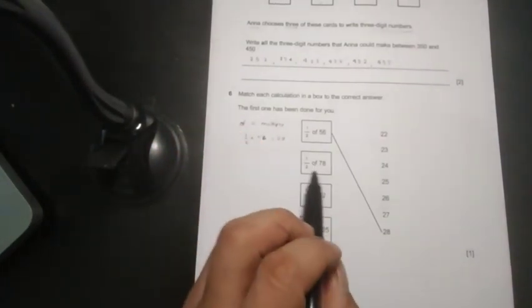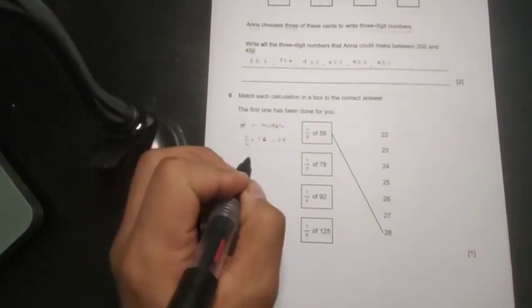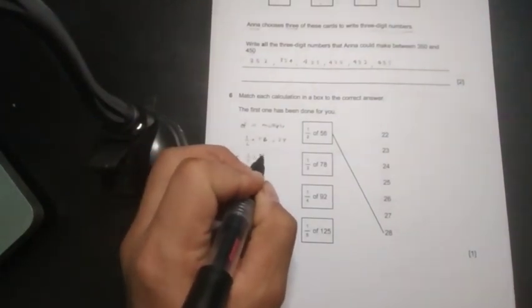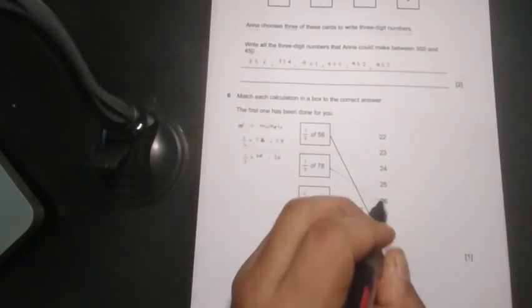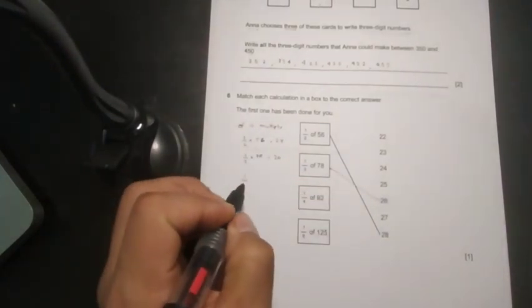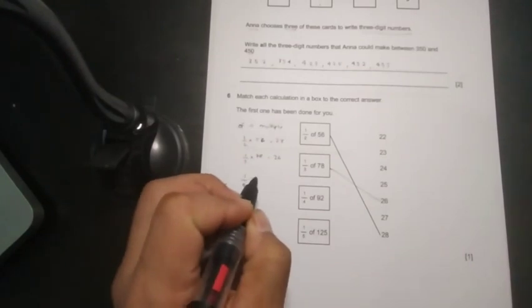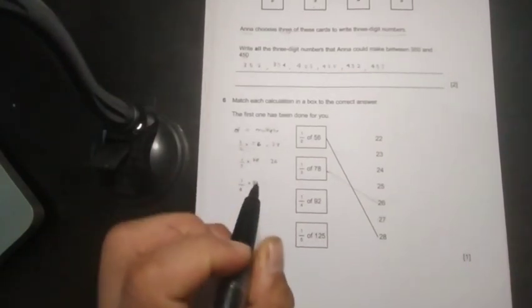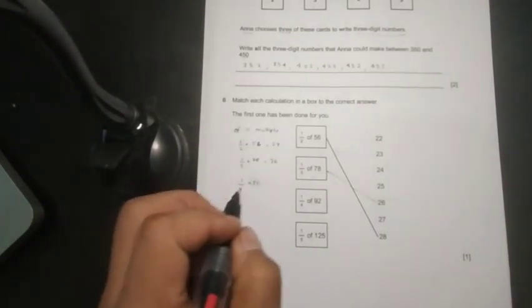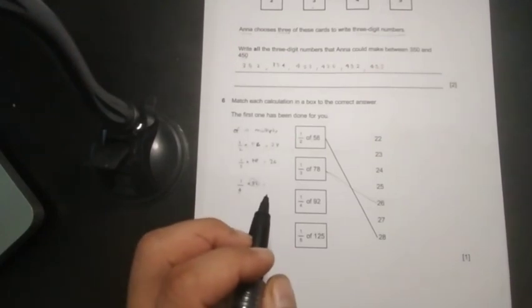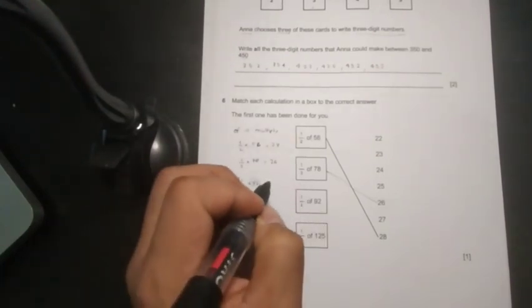Which means that for us to get 1/3 of 78, we have to multiply 78 by 1/3, or we can say 78 divided by 3. So 78 divided by 3 is 26. So we're going to put the line to the 26. And then the next one is 1/4 of 92. That means 1/4 times 92, or we can simply divide 92 by 4. So 92 divided by 4 gives us 23.